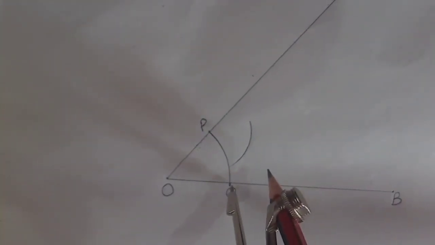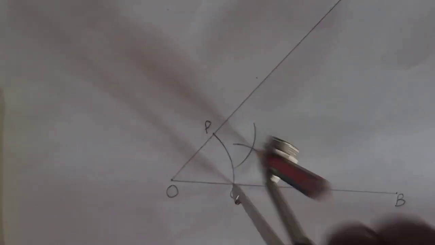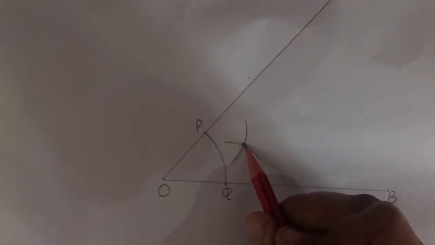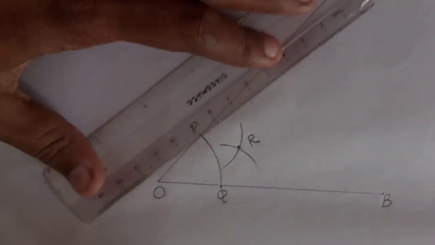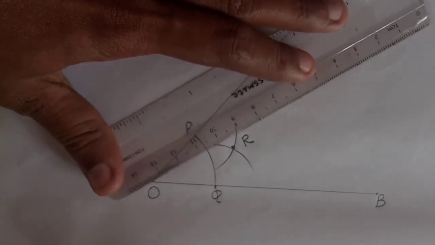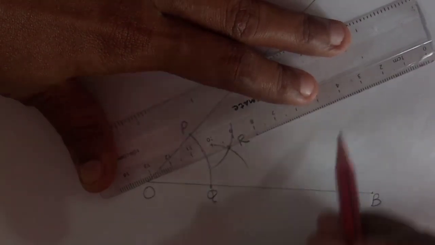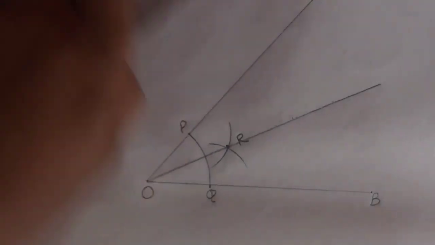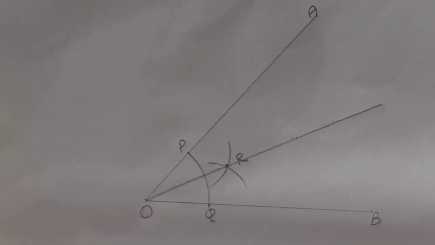Fix the compass at P, draw an arc, and using the same radius, fix the compass at Q and cut the previous arc. Mark the point of intersection of the two arcs as R. And join O and R by using your ruler. So OR is the required angle bisector.